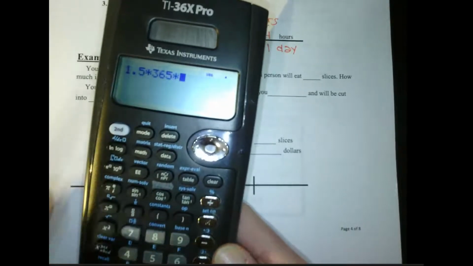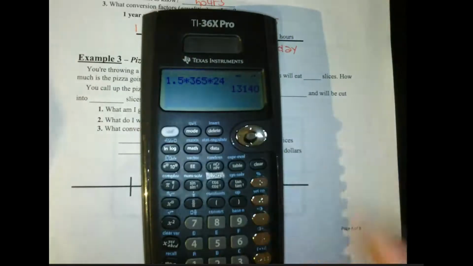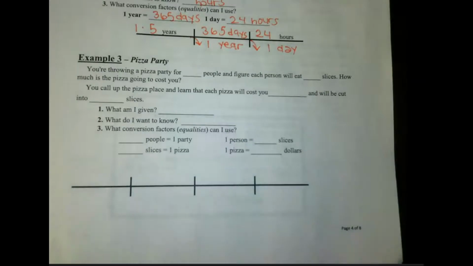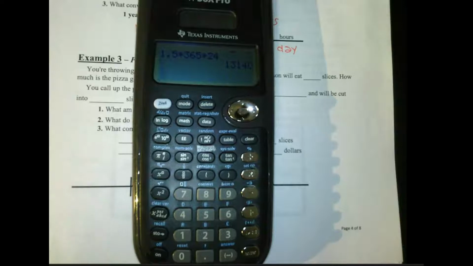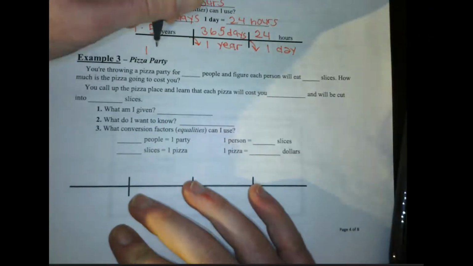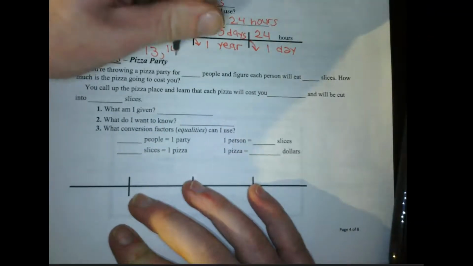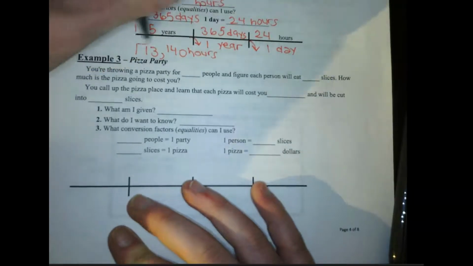But in this case, I'm going to say 1.5 times 365 times 24, and that gives me my final answer, because of course this is just 1s, so if we multiply and divide by 1, it's not going to change the final answer. So there are 13,140 hours in 1.5 years. There's my answer.